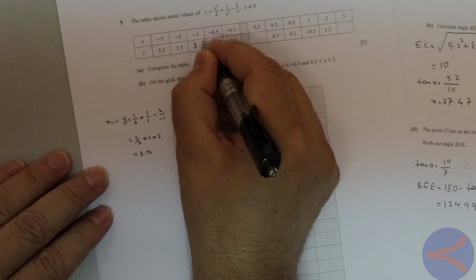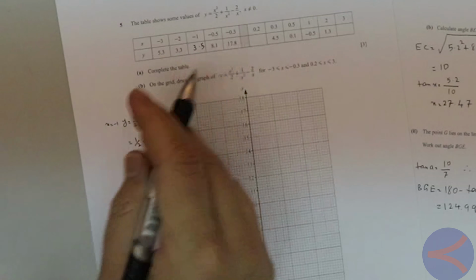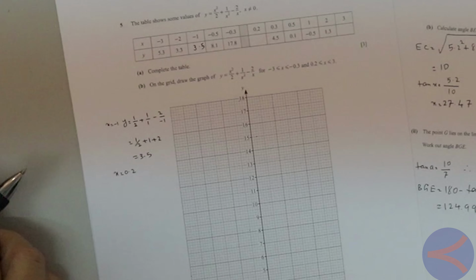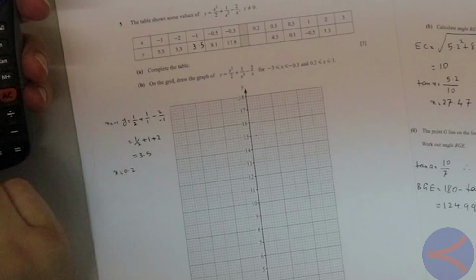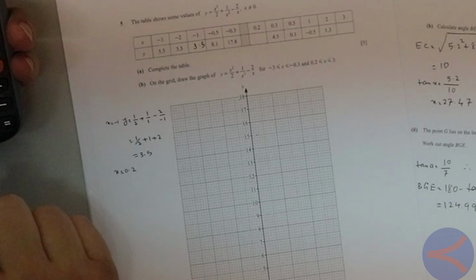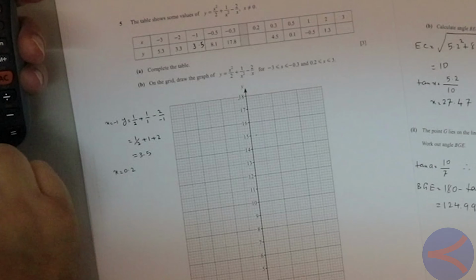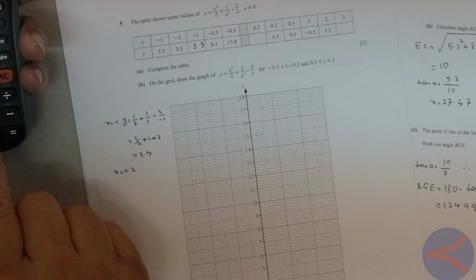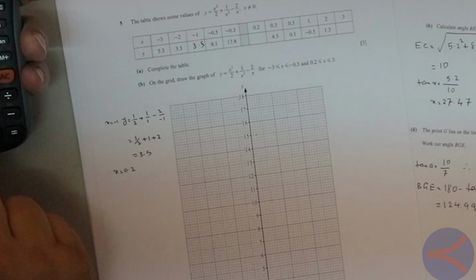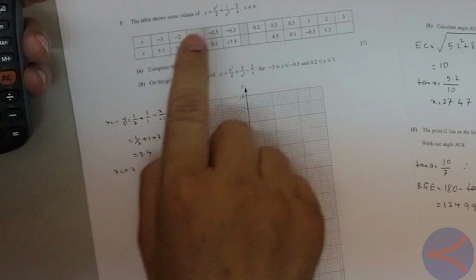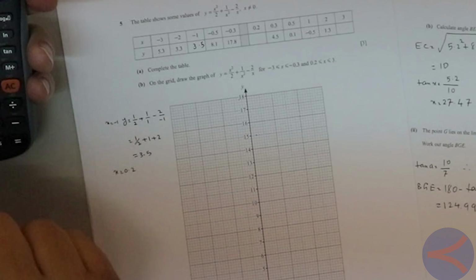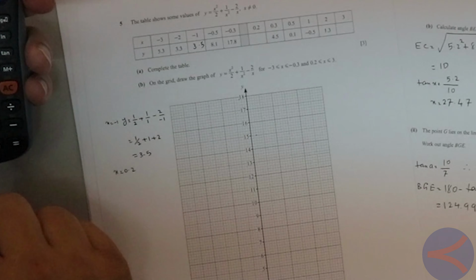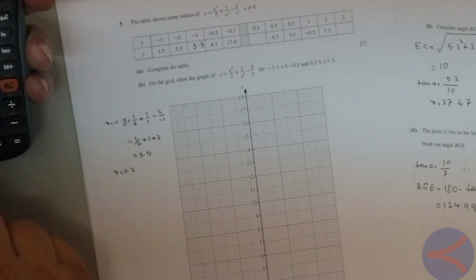Therefore here is 3.5. Now 0.2, then x is 0.2, just substitute in the function. Therefore we are saying 0.2 squared over 2, then plus 1 over 0.2 squared, and then minus 2 over 0.2.